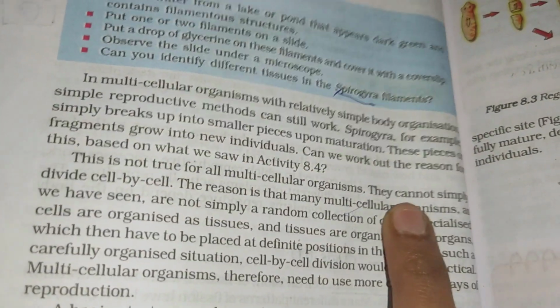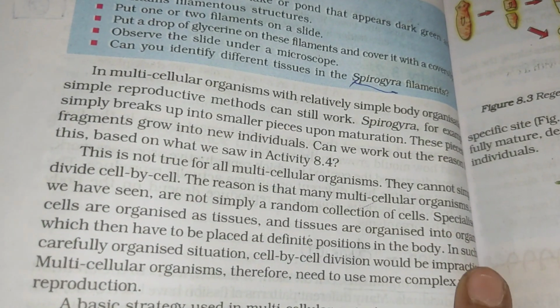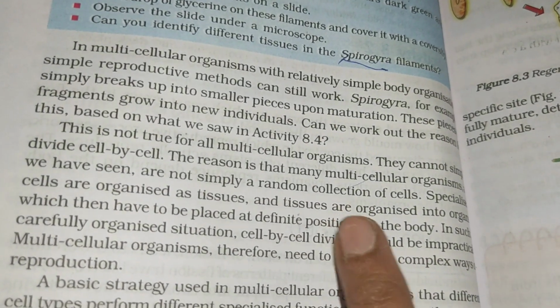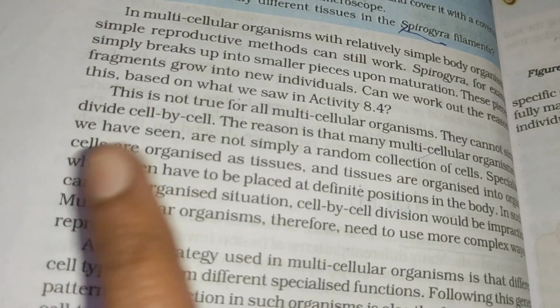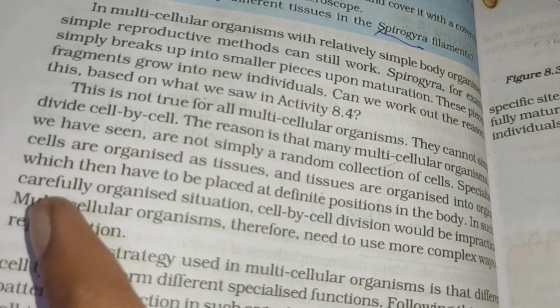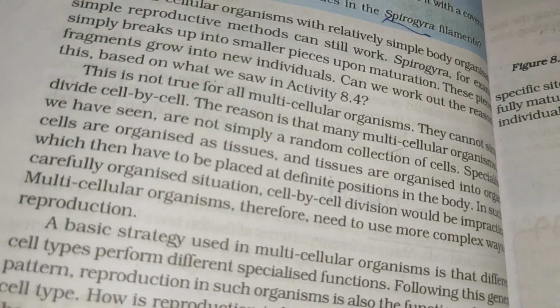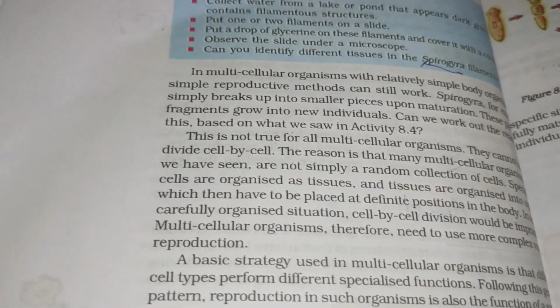So they cannot simply divide by cell. The reason is that many multicellular organisms we have seen are not a simple random collection of cells. The cells may be organized to form tissues, and tissues are organized into organs, and organs have a definite position in our body, and these organs again may form organ systems, like in human beings.